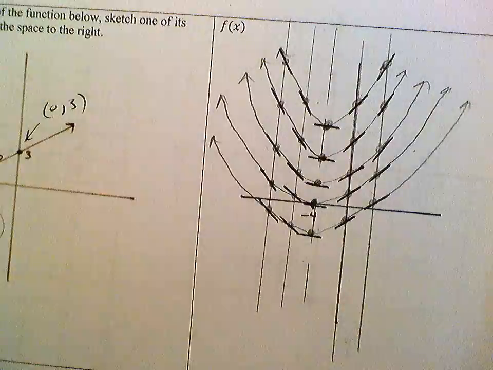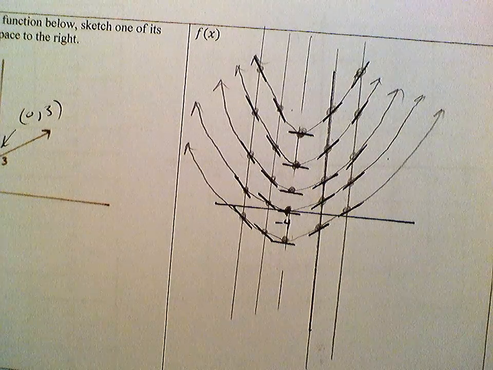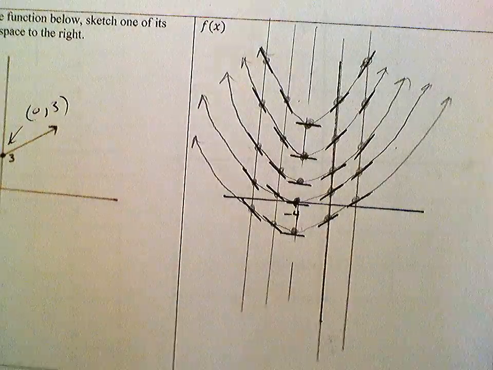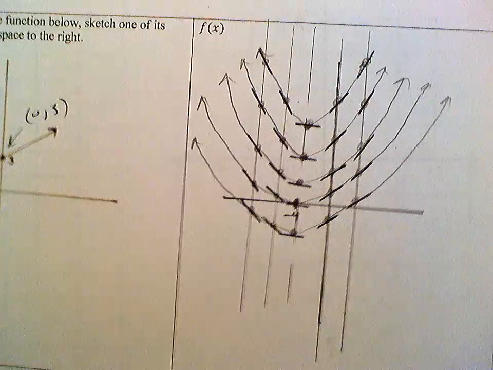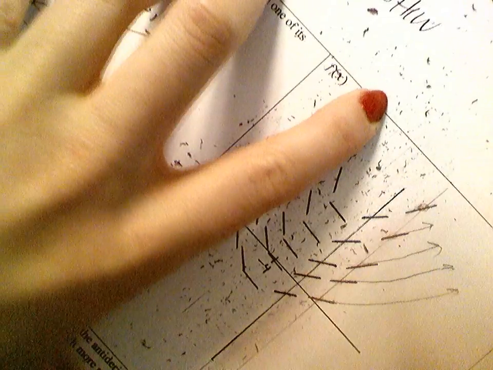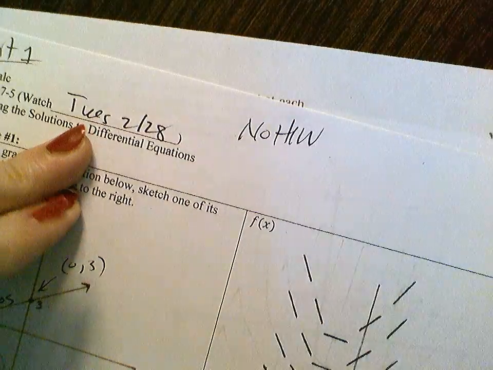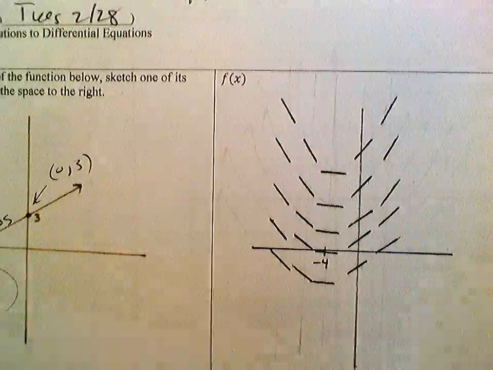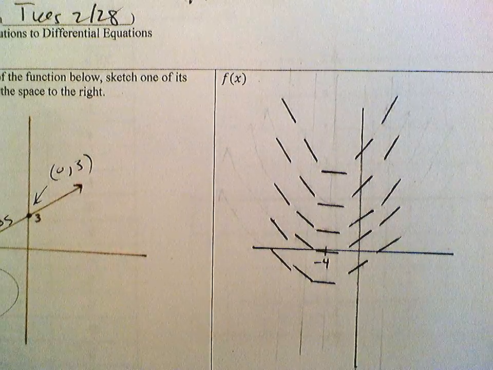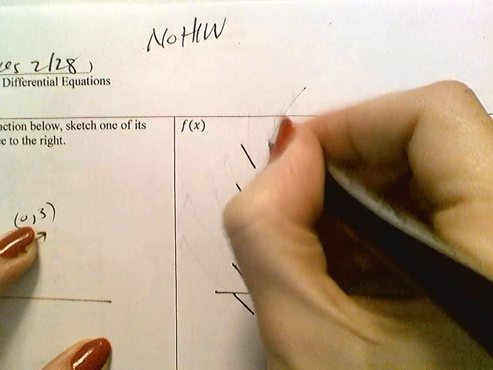Okay, so there's that. Now, the reason why we did everything but the little lines in pencil is because now you're going to erase everything. Okay, so now let's erase everything. Alrighty, and once you have erased everything, guys, you have this weird looking thing that is called a slope field.